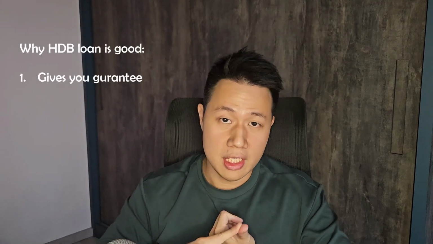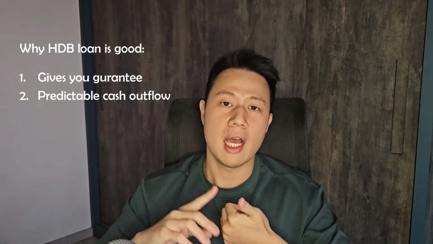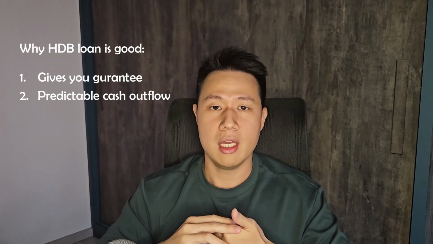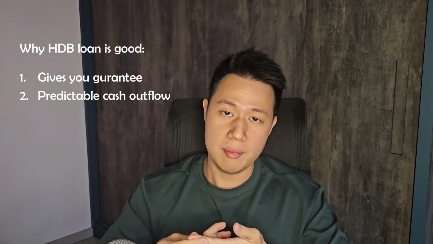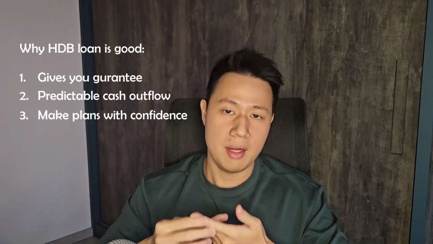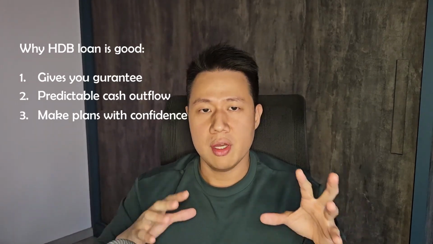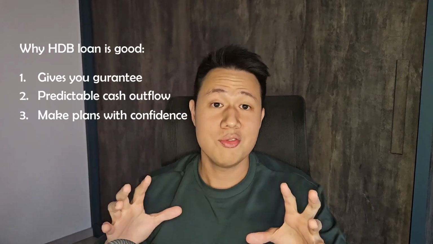Firstly, it gives you the guarantee that you need. You can foresee your cash flow for the entire duration of the loan. You know how much you'll be paying for your house for the next 25 years, every month. And with this number, you can then make plans on it. You do not need to worry about it changing, and you have full certainty on what your monthly installment will be for the next 25 years.